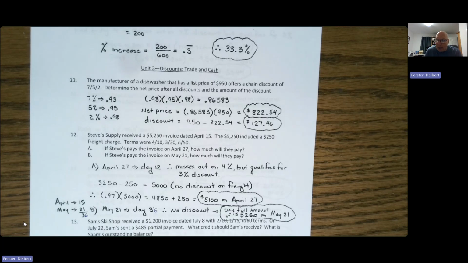$4,850 would be the discount amount. And now don't forget, we have to add back in the $250 because we have to pay for our shipping. So if we pay on April 27th, we will pay $5,100 to square that bill.